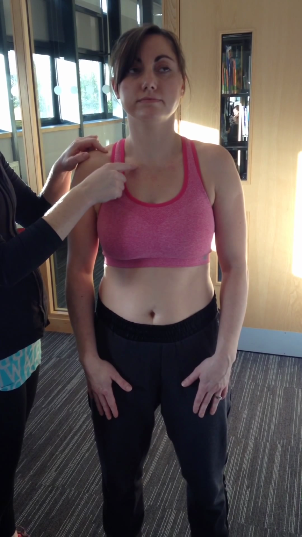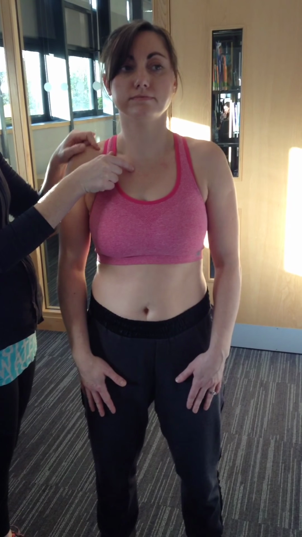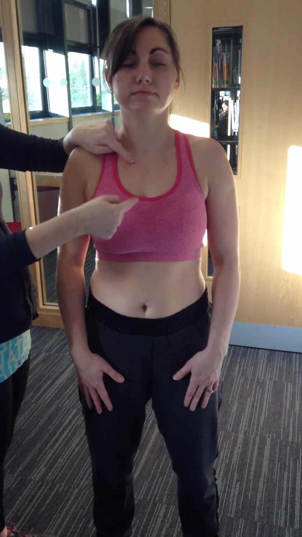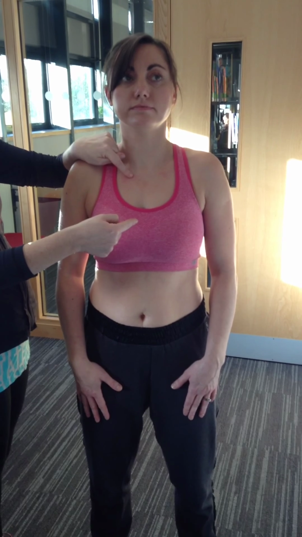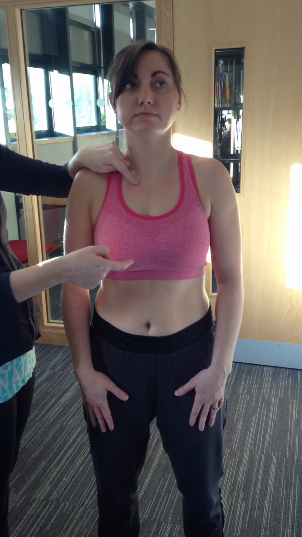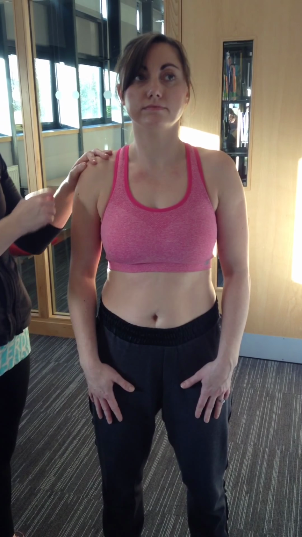Lovely. So the origin is the medial half of the clavicle. If the clavicle is along here, the medial half will be there. It will come down through the sternum, and then it will be the cartilage of ribs 1, 2, 3, 4, 5 and 6. And the insertion point is the greater tubercle. So again, that will be on the anterior portion of the humerus just there.